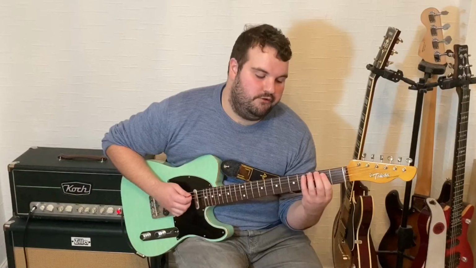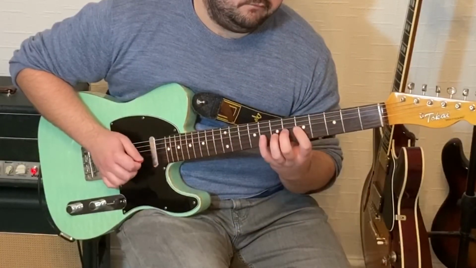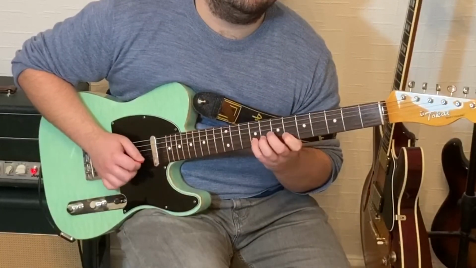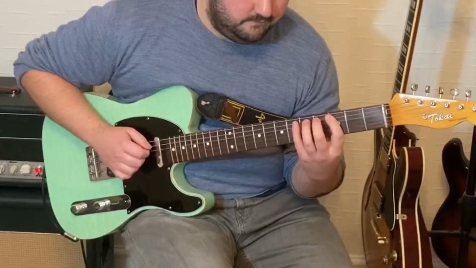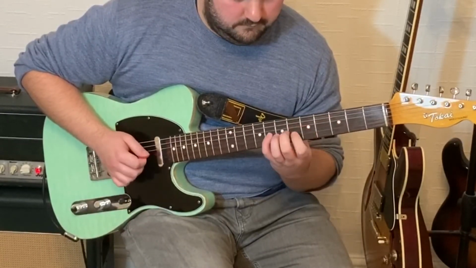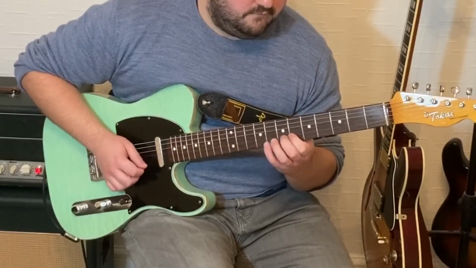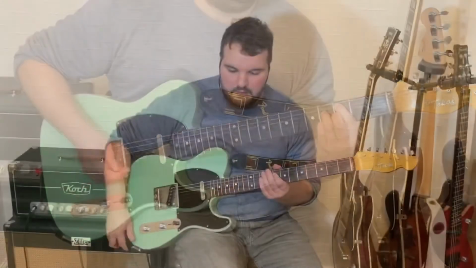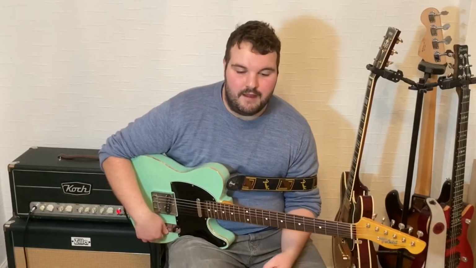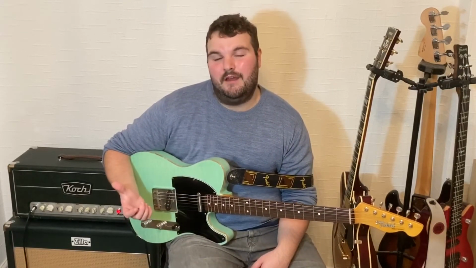Then C Phrygian. And C Locrian. So that's all of the modes, the major scale modes, okay, just by changing one note at a time to get each one. Now, this will take a little bit of time to get under your fingers.